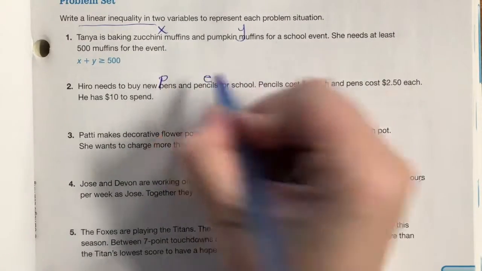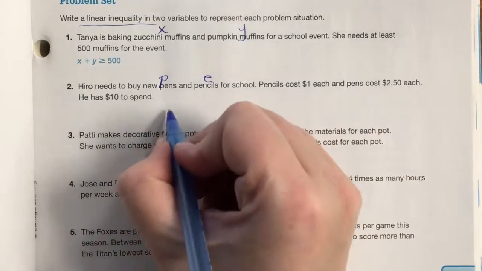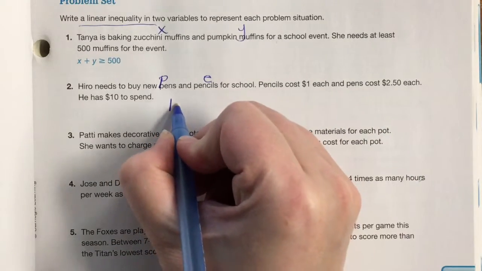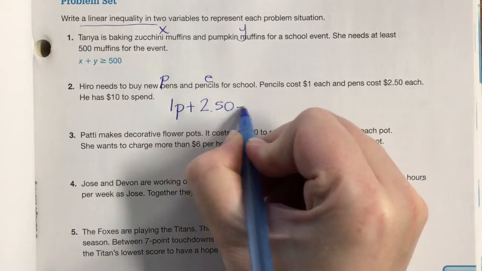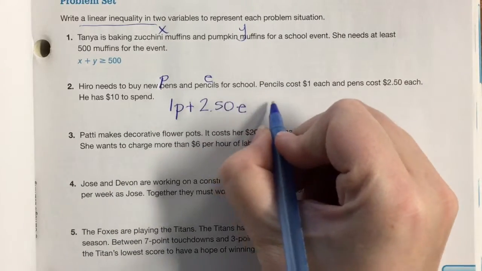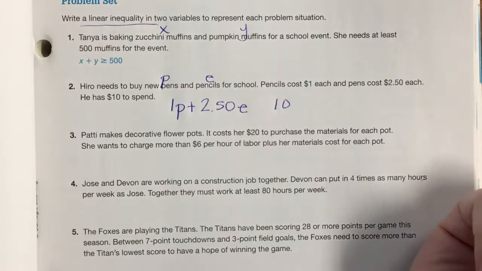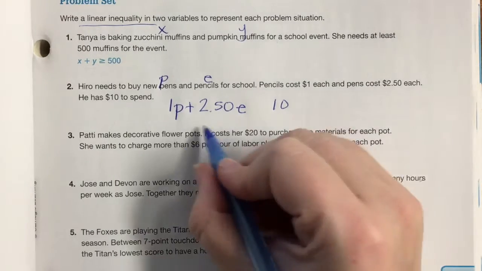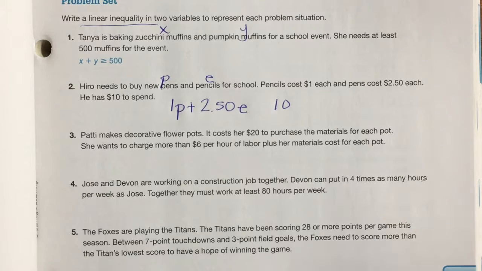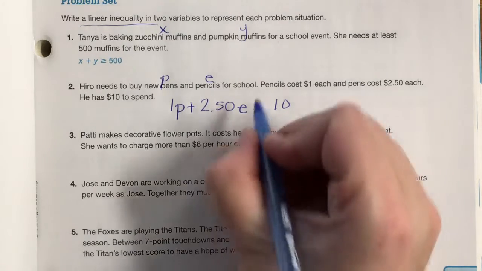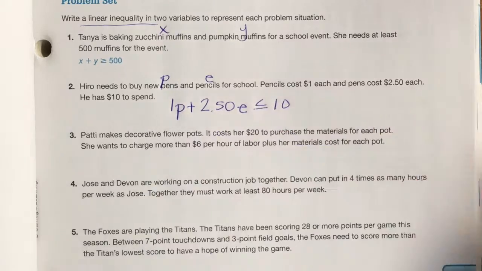E. Sure. So we have $1 per pencil plus $2.50 per pen has to be what compared to $10? If you have $10, can you spend more than $10? No. Can you spend less than $10? Yes. Can you spend equal to $10? Yes. So this needs to be less than or equal to 10.